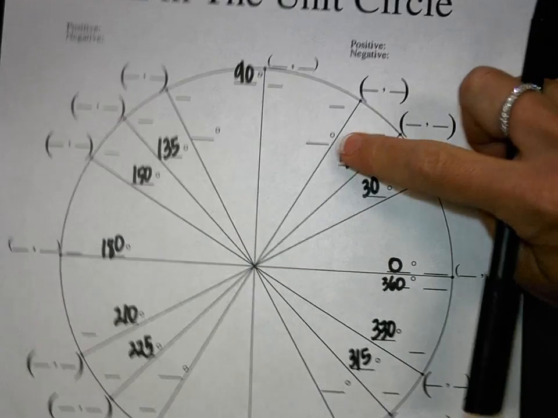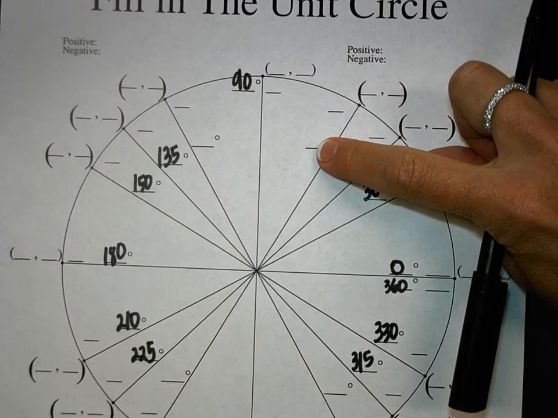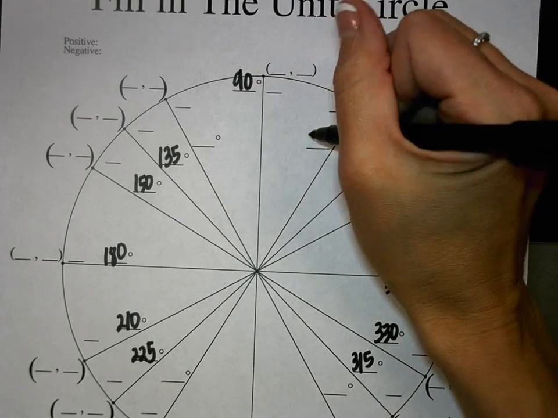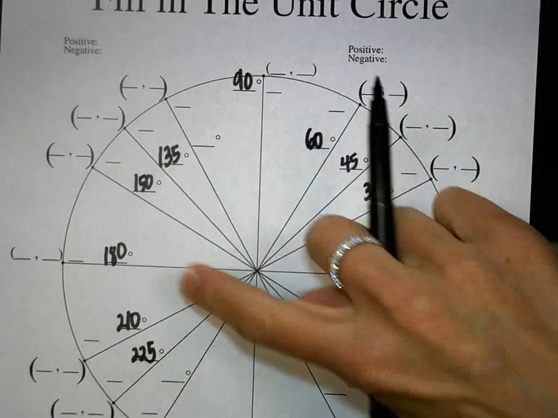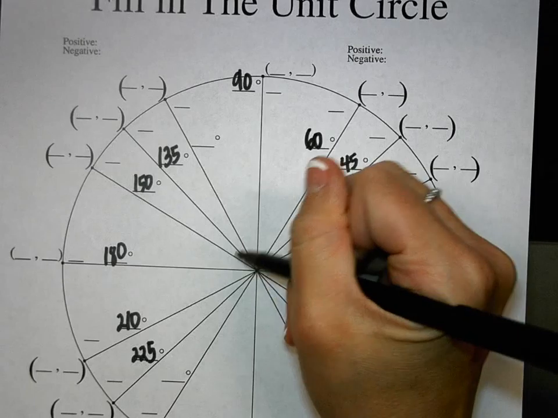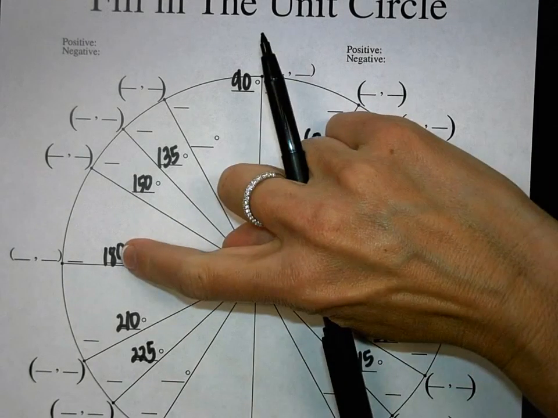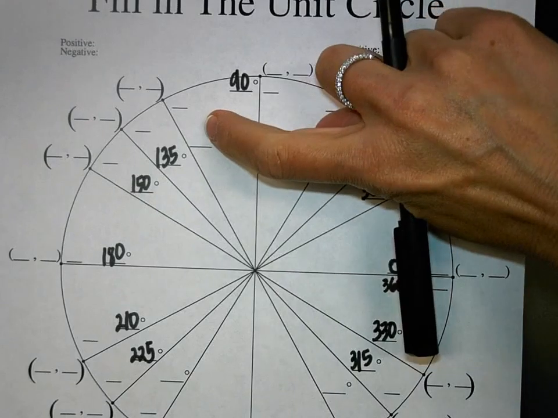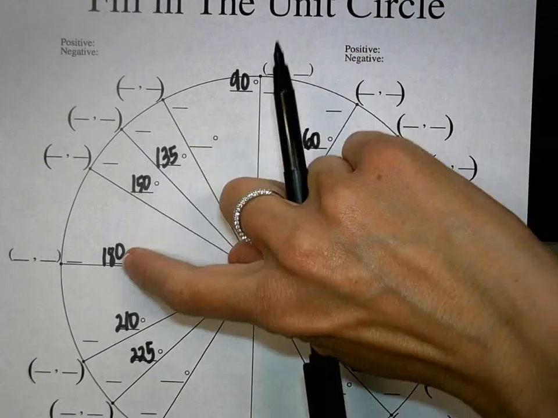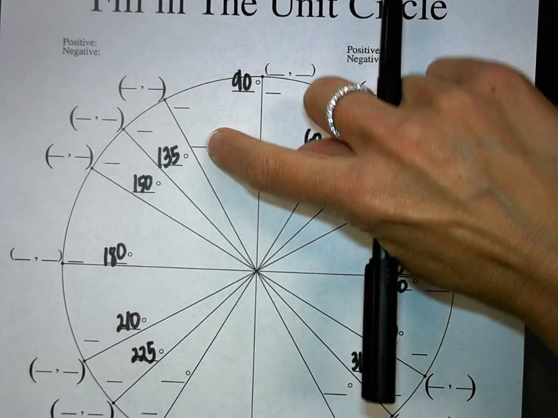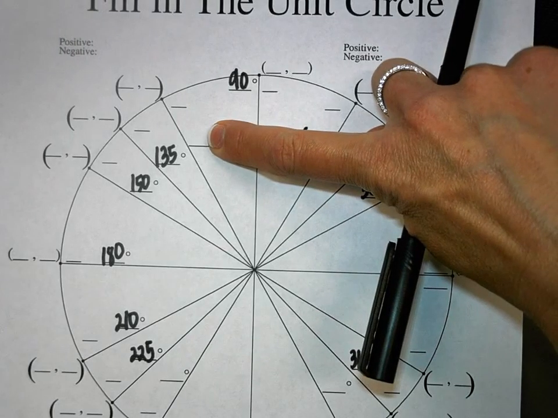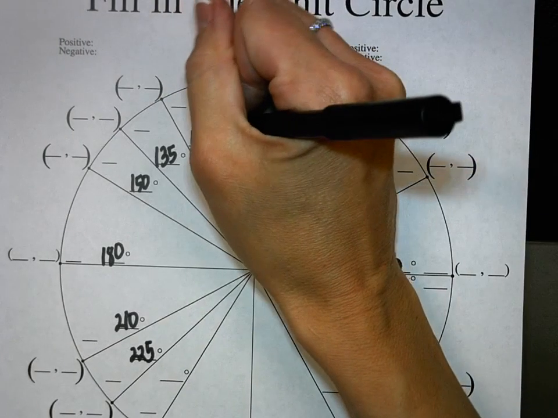So this last one we know is going to be 60. And there's a couple ways of doing this, but it's like saying that this angle right here, that is my 60. And so in order to figure out what this is, I would take 180 minus 60 to get to this point, which would be what? 120.